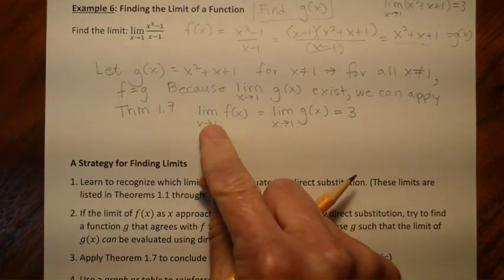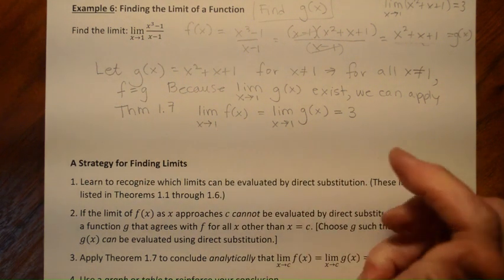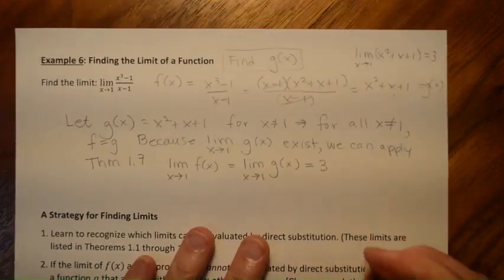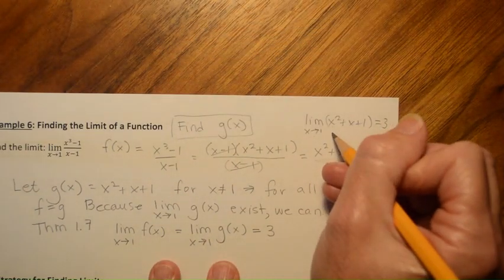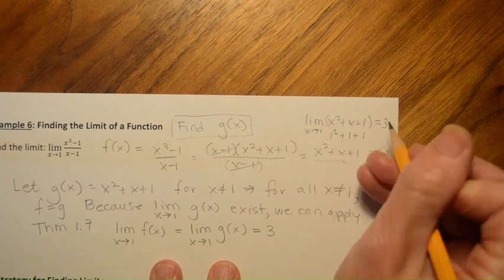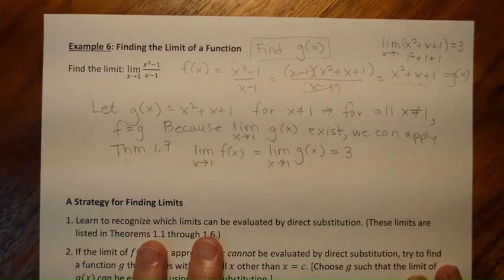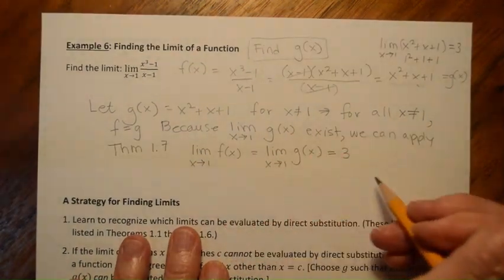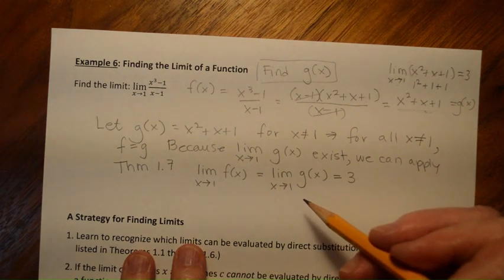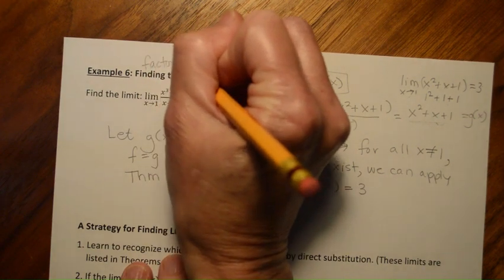So the limit of f of x equals the limit of g of x, which is 3. Again, I'm just going to plug this in case you want to see that. We plug in, we get 1 squared plus 1 plus 1, and that gives us the 3. So the first strategy that we're going to do is just see if we can factor and cancel. That would be 1, factor and cancel.